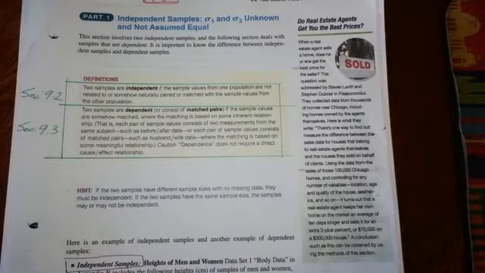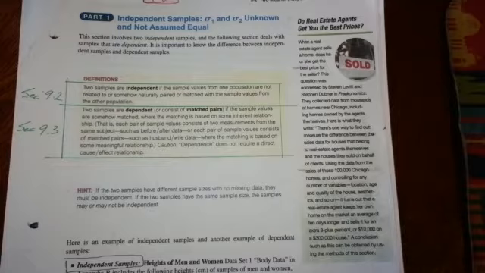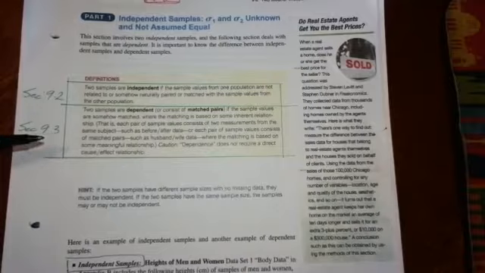are dependent. So what is independent? Two samples are independent if sample values from one population are not related to, or somehow naturally paired or matched with, the same values from the other population. Two samples are dependent, or they call it matched pairs, if sample values are somehow matched, where the matching is based on some inherent relationship. And that's something we need to discuss in 9.3.